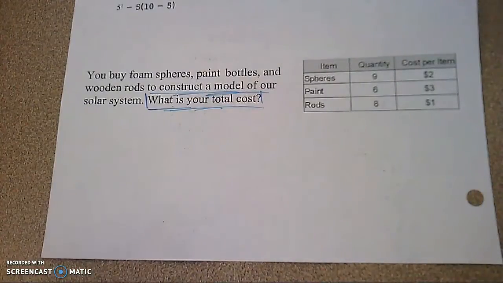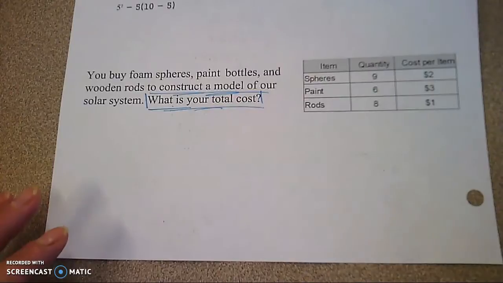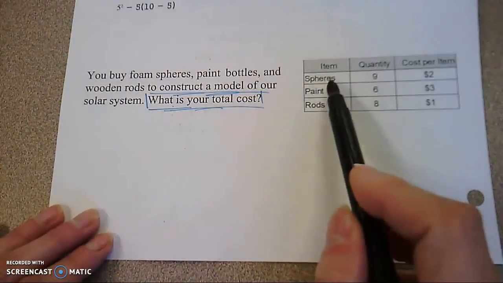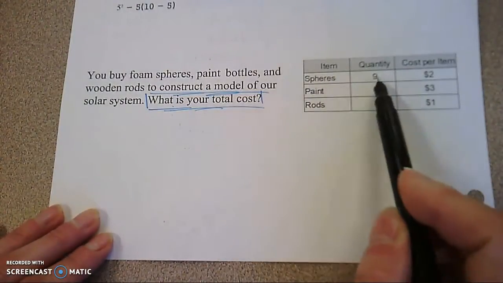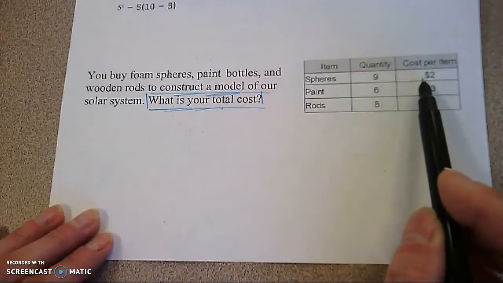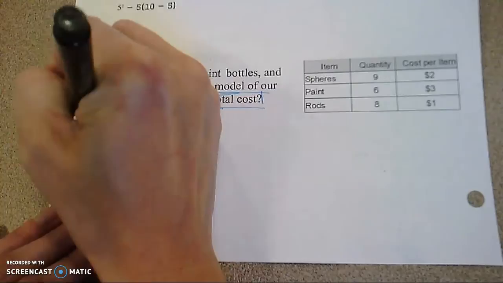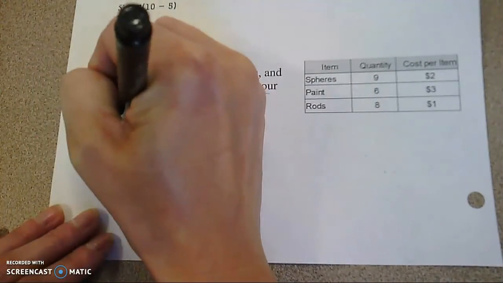So we're going to use sort of a verbal model to set this up. So what that means is I'm figuring out what do I need to know here. So I need to add together the cost of all of my items. But if I look over here at the chart, okay, I'm buying 9 spheres, and those are $2 per item. So what I want to do, I'm going to write this out as the cost of 9 spheres.